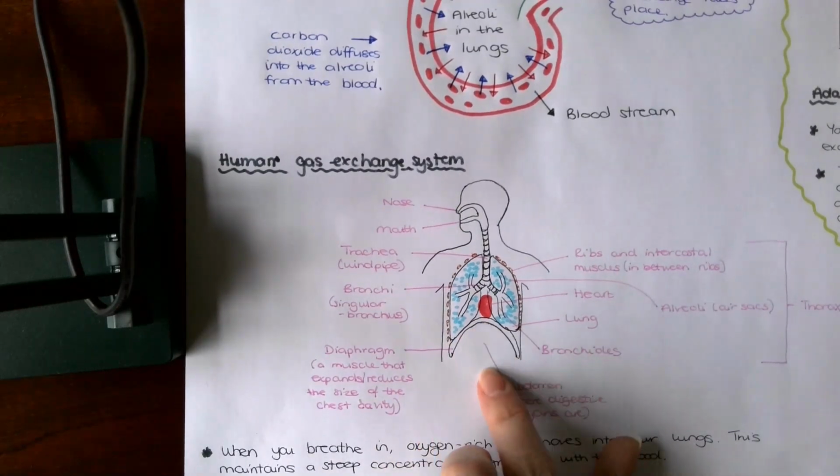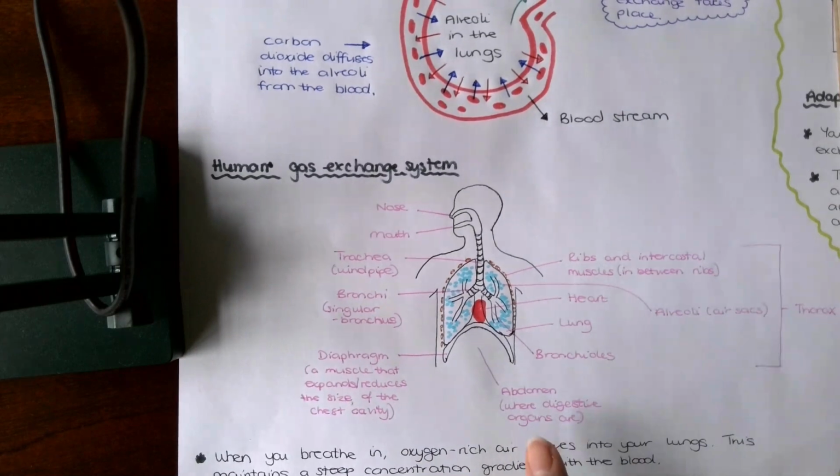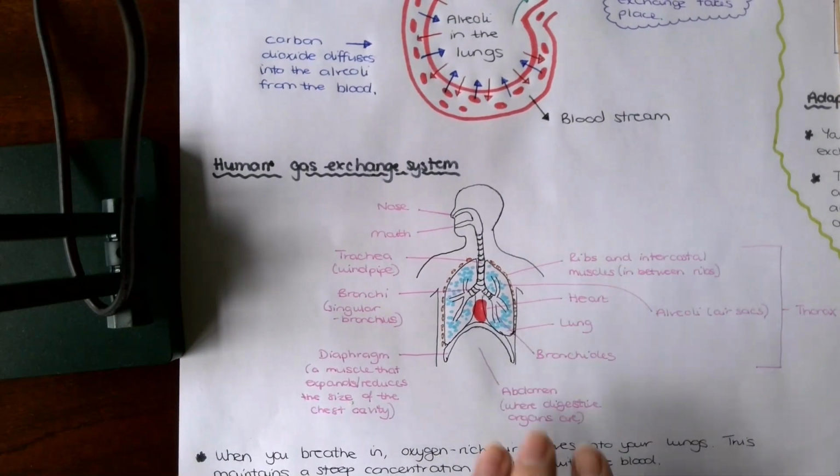Underneath your diaphragm is where your abdomen is, so where your stomach and other digestive organs are. So that's where they live.